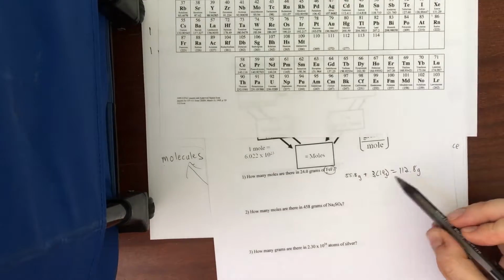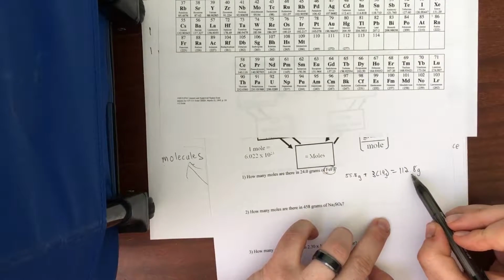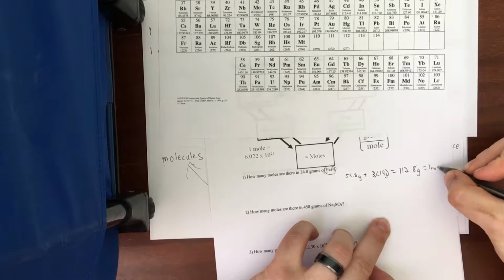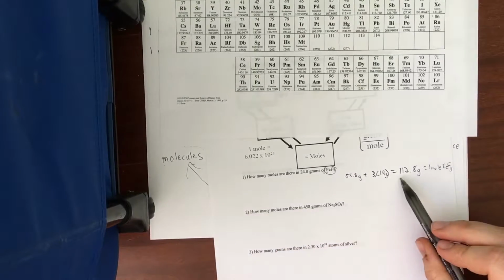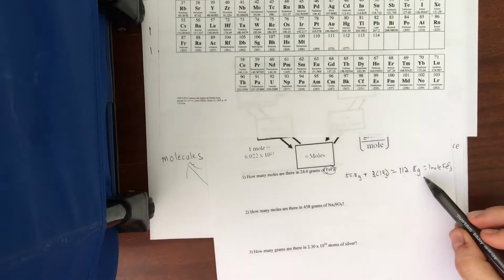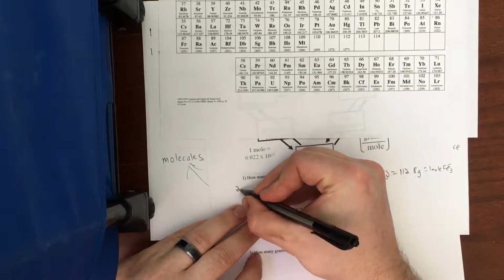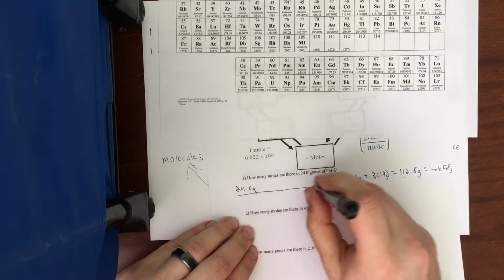So what this means is that 1 molecule of iron 3 fluoride is equal to 112.8 AMU, and therefore 1 mole of iron 3 fluoride would weigh 112.8 grams.